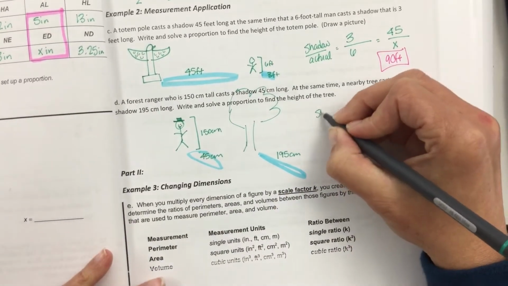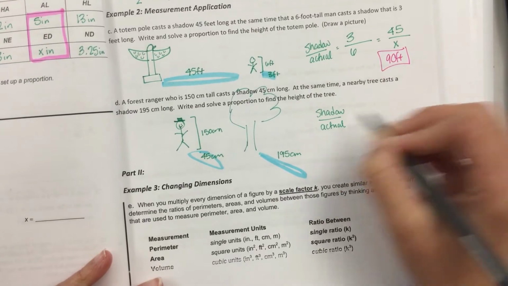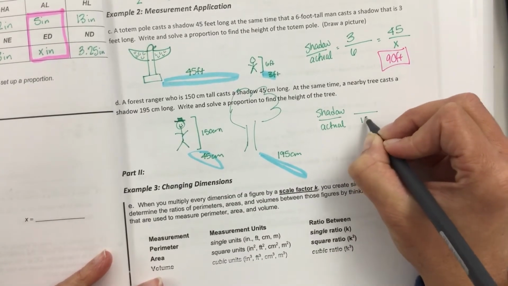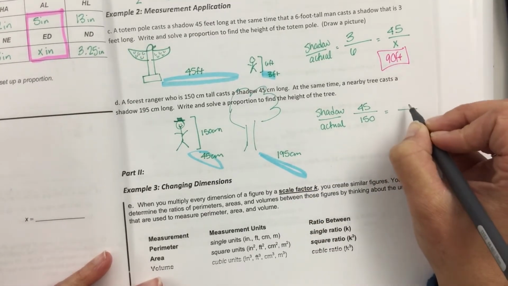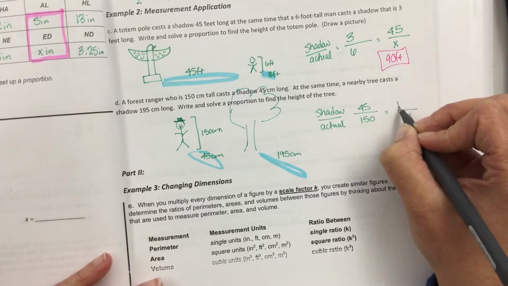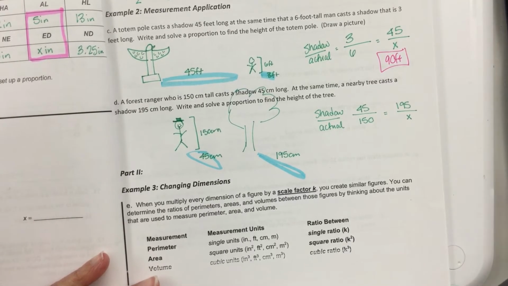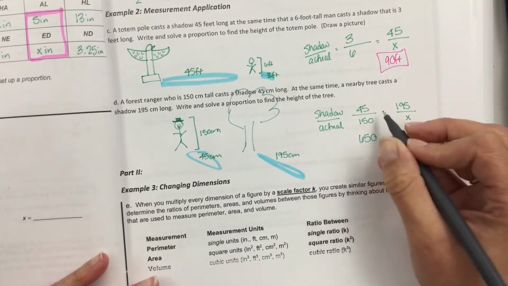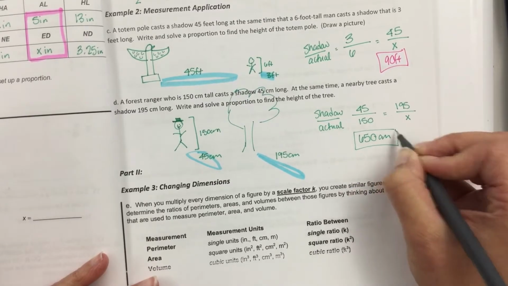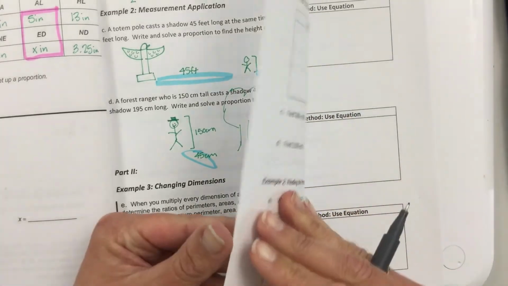So again, shadow to actual. So the guy, his actual height is 150. His shadow is 45. The tree, we don't know the actual height of the tree, but we do know the shadow of the tree is 195. 195 times 150 divided by 45 gives us 650, and we're working in centimeters, so the tree is 650 centimeters tall.